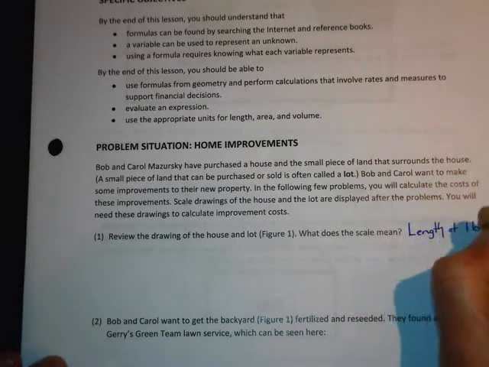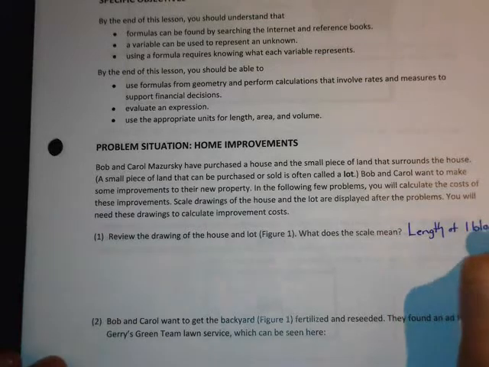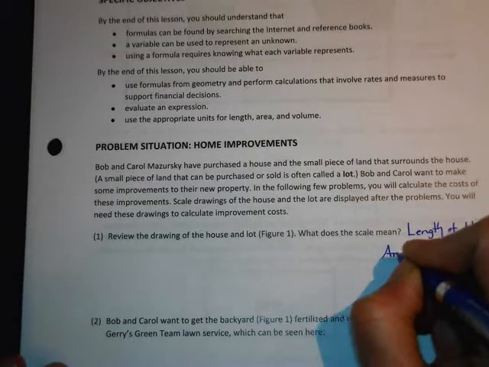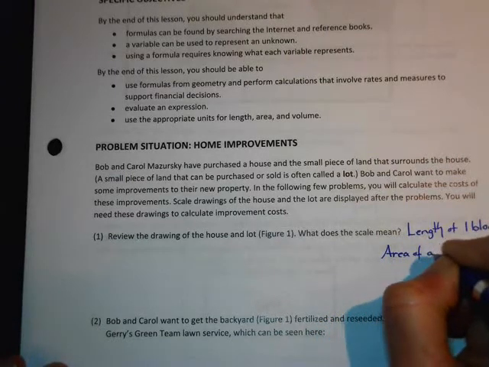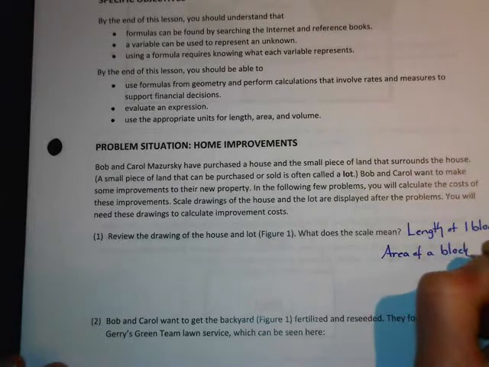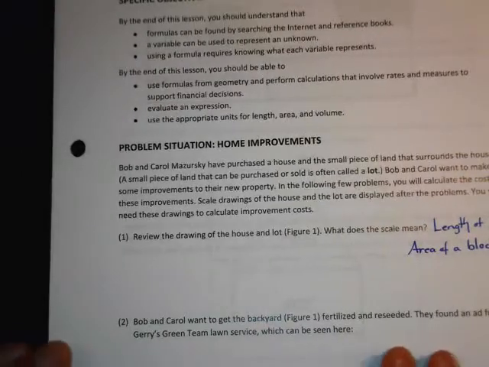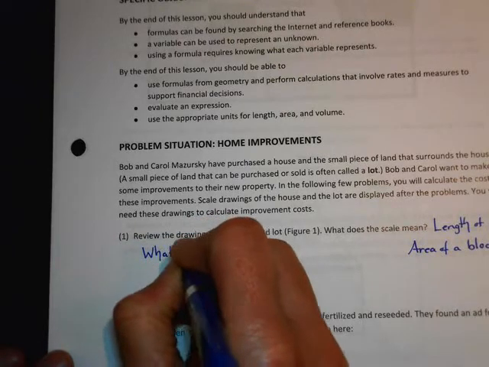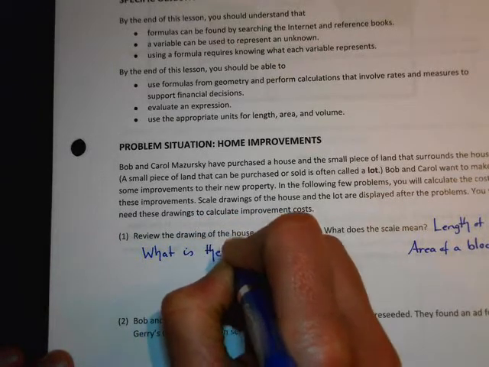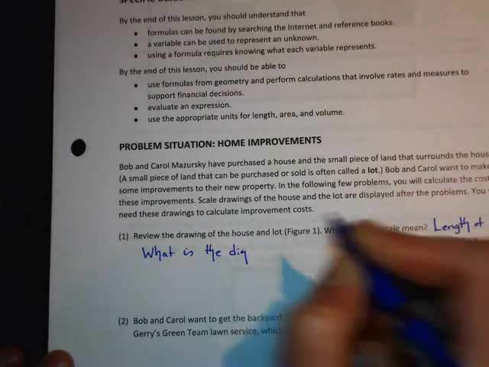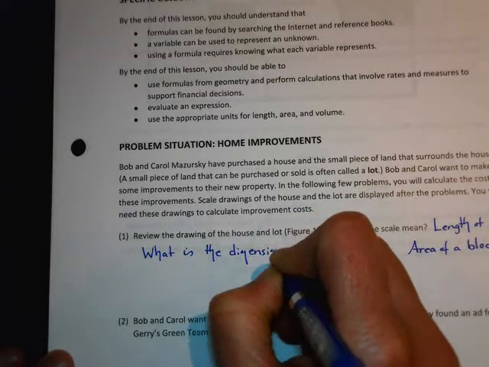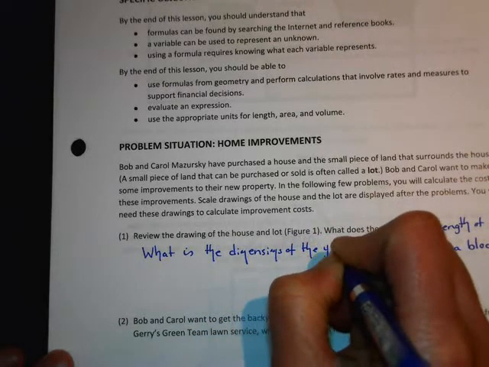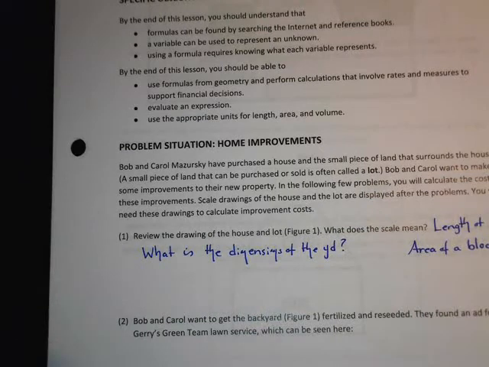So I want you to tell me the length of a block. Okay. I'd like you to tell me what the area of a block is. Okay. And then I want you to tell me what is the dimensions of the yard. Okay, and what is the total area?